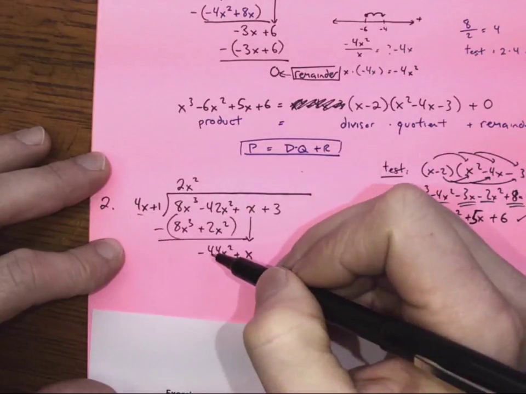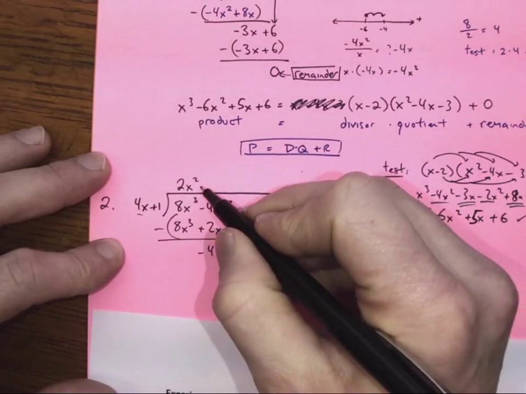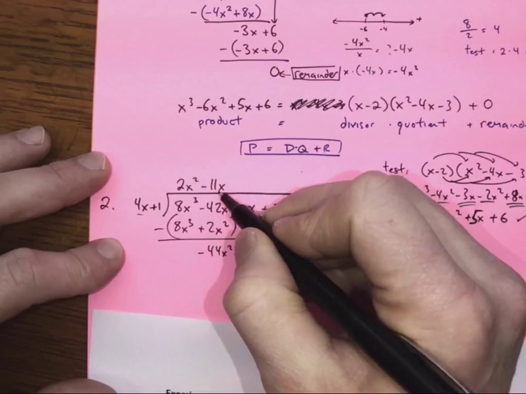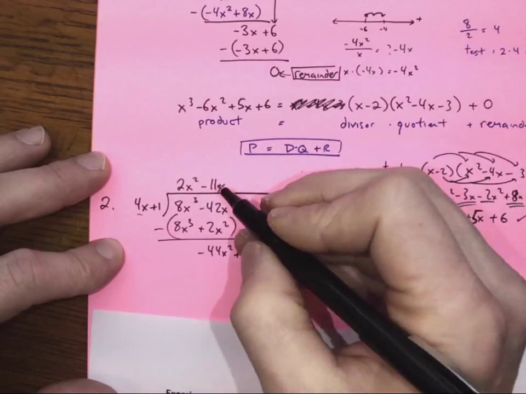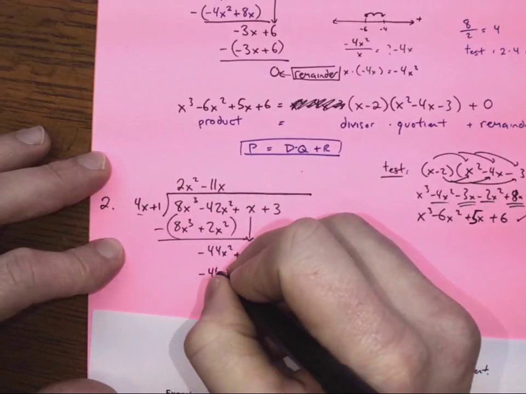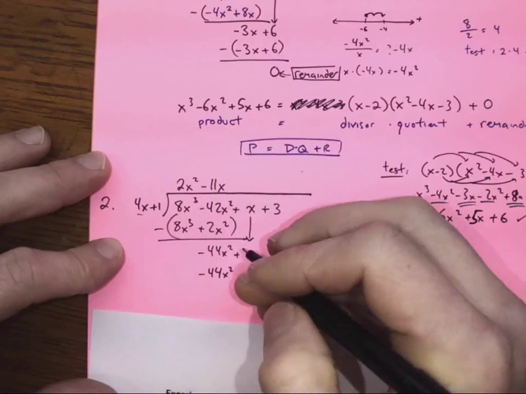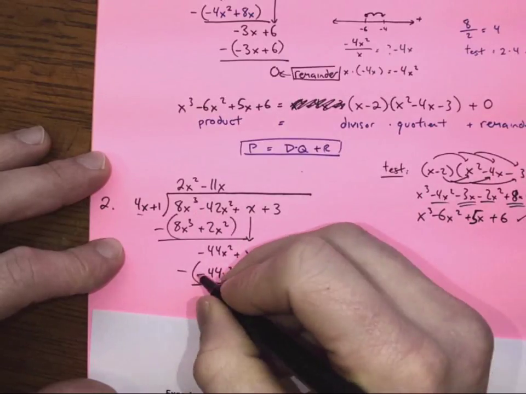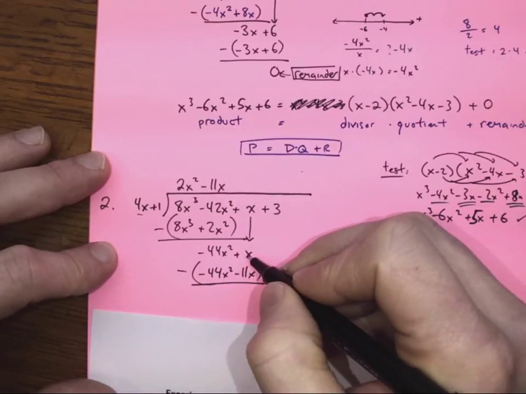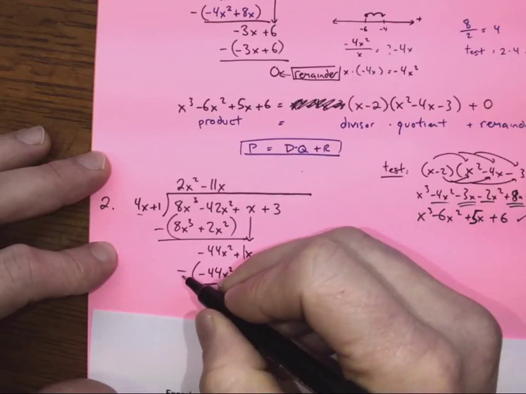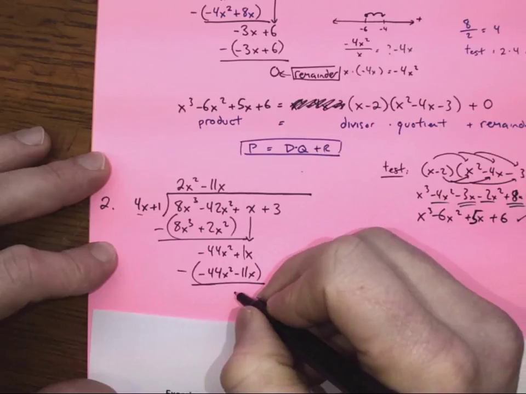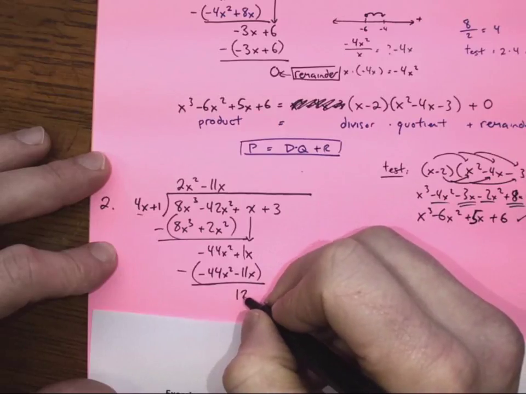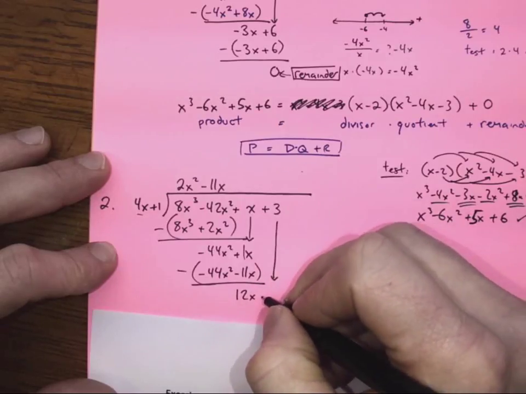Then I'll ask how many times is 4x going into negative 11x squared? It would be negative 11x times. I'll multiply through and I get negative 44x squared minus 11x. Those are again both going to be subtracted. It's going to turn us to 0, and 1x plus 11x is 12x. And the 3 comes down.